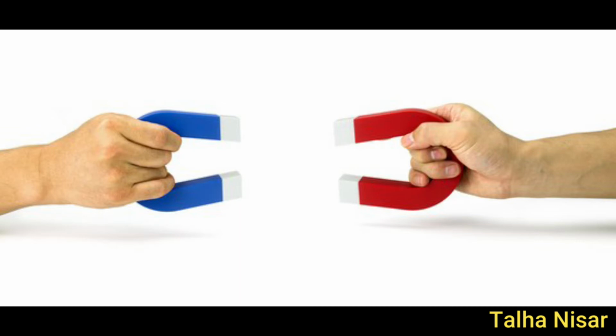If these magnets are close to each other, you will feel a strong force because the distance between the two magnets is very small. But if you move these magnets away from each other, you will feel a smaller force. But if these magnets are far, far away from each other, they will not feel any force. This is the same thing with the gravity.